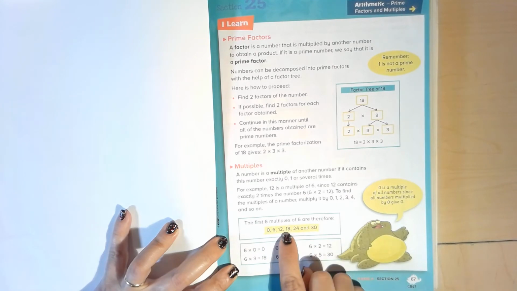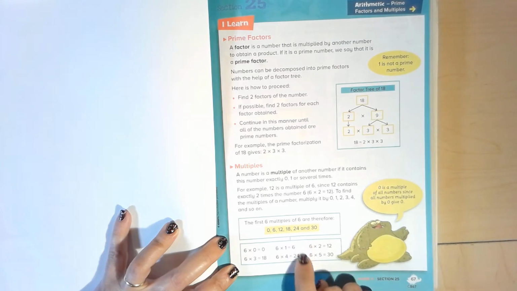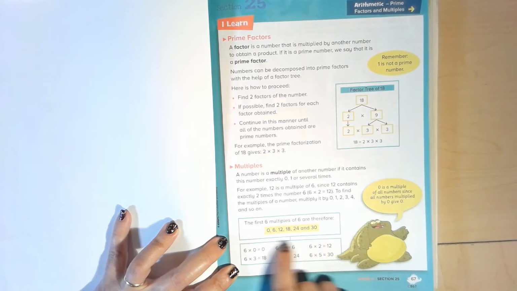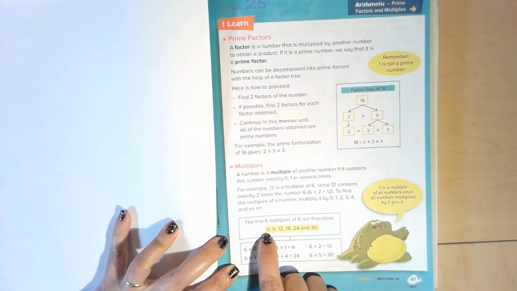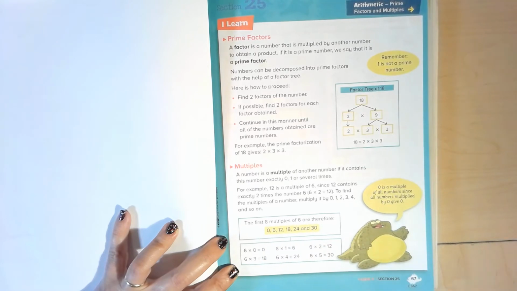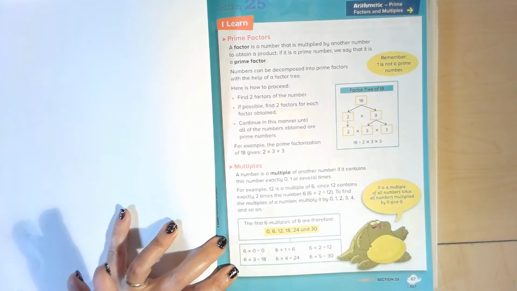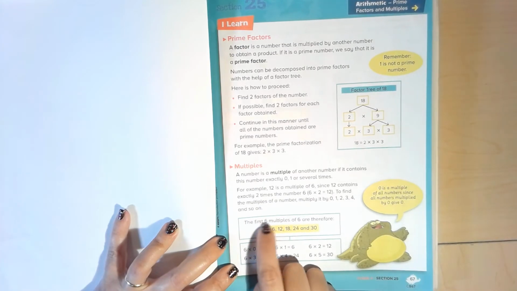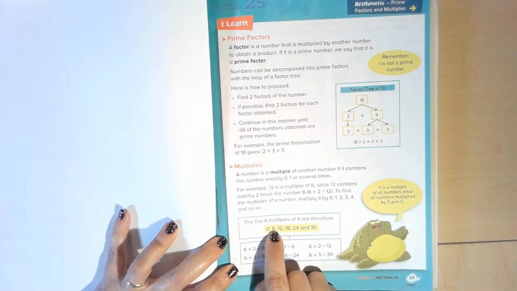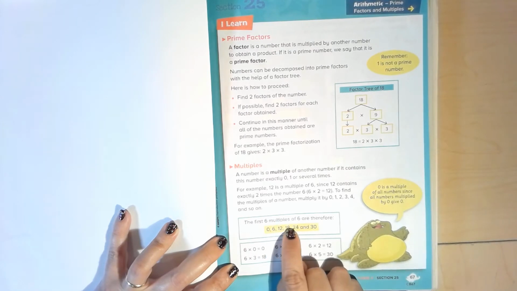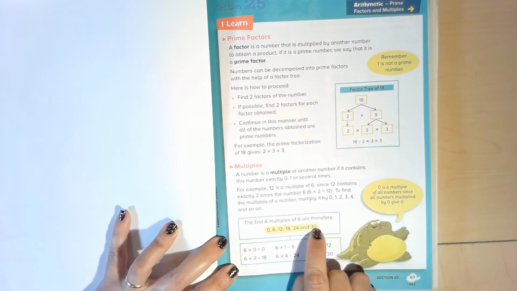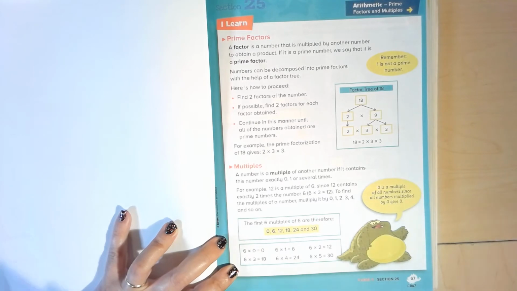6 times 2 is 12. 6 times 3 is 18. 6 times 4 is 24. 6 times 5 is 30. So the first 6 multiples of 6 are 0, 6, 12, 18, 24, 30. Another way of looking at it is always starting with the number 0, then add 6, add 6, add 6, add 6 more, add 6 more. Just keep adding 6. The multiples of 6.